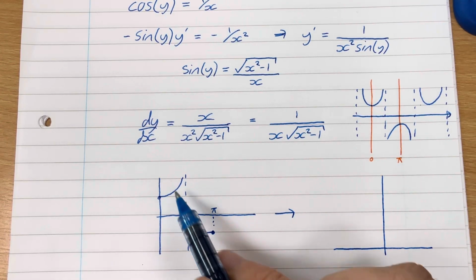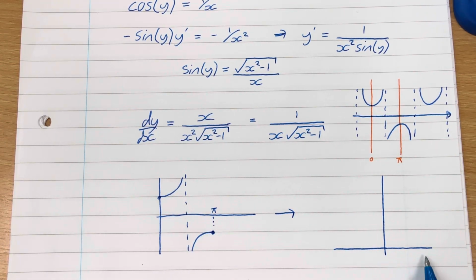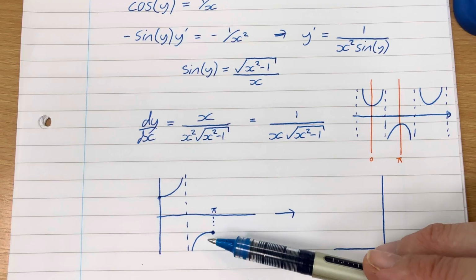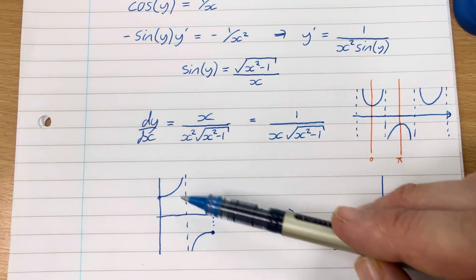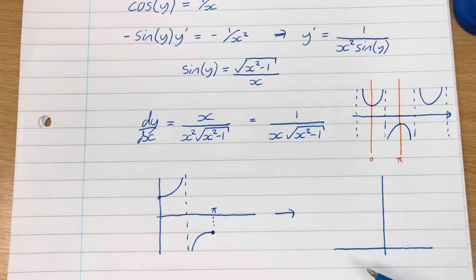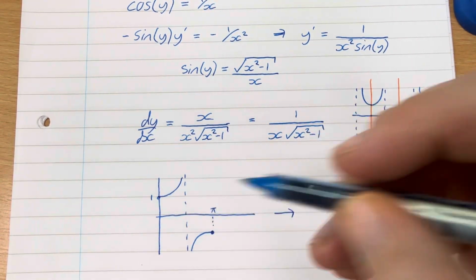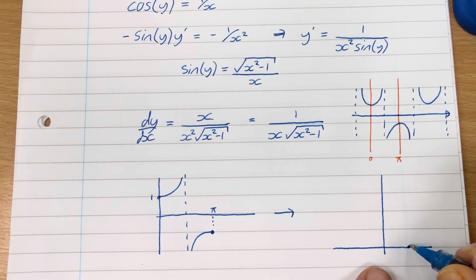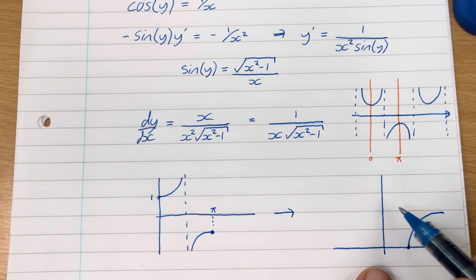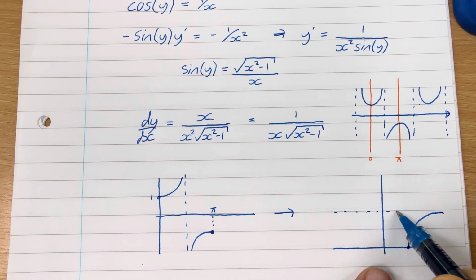Okay, no negative outputs, so therefore no negative inputs, so just the x. We've got negative and positive outputs, so we're going to have negative and positive inputs. And we're going to end up with this 1 here on my vertical axis becoming a 1 on the horizontal axis. And it's going to shoot off that way. We're going to get an asymptote here.